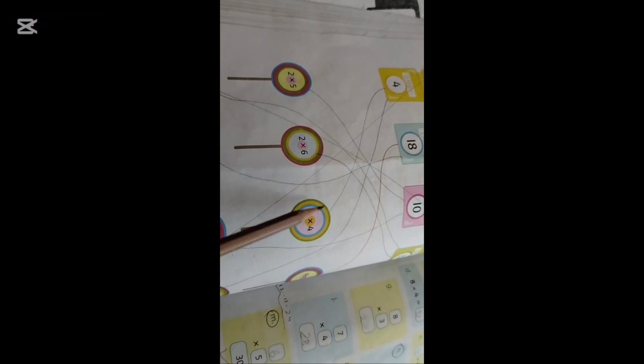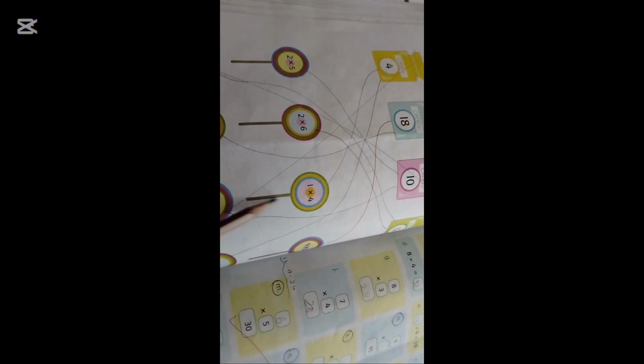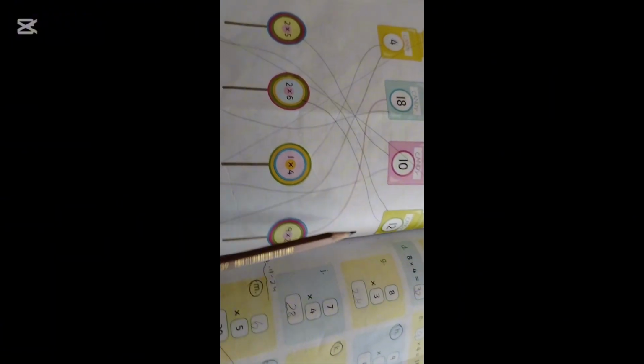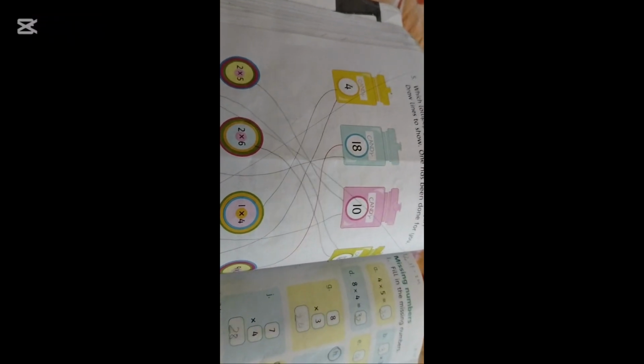On the next page we see that the matching column activity is 4. 1 times 4 is 4. So next is 18. 9 times 2 is 18. So the 10 matches with 5 times 2 is 10 and we can match 6 times 2 is 12. In the same pattern we match the leftover boxes.